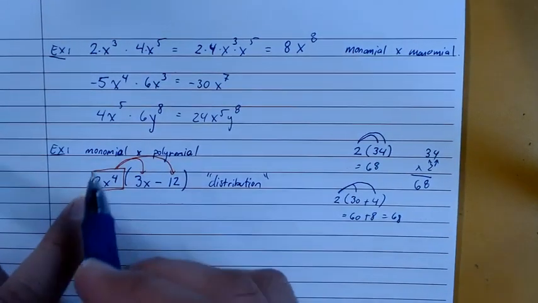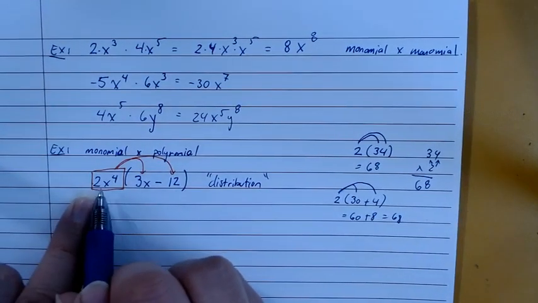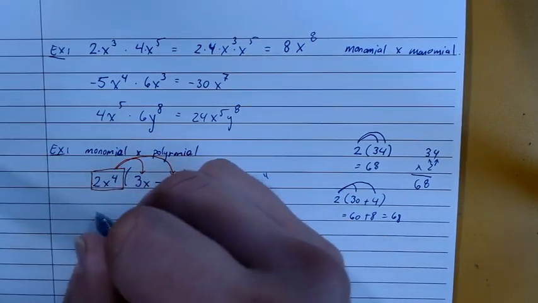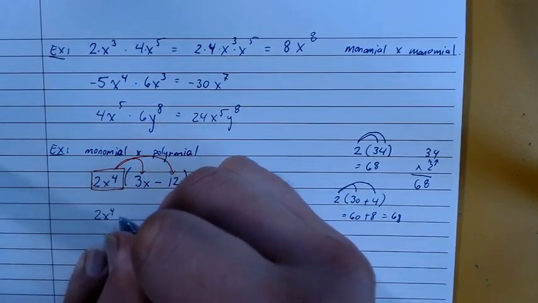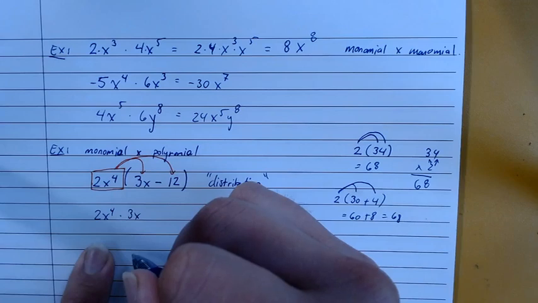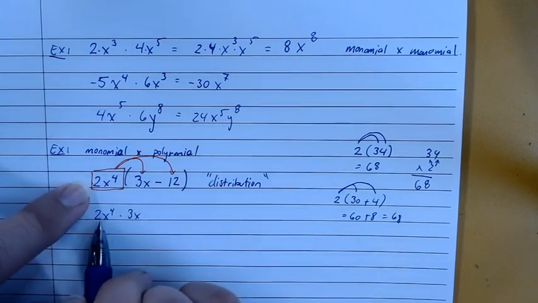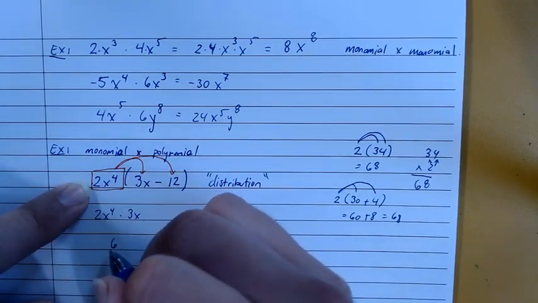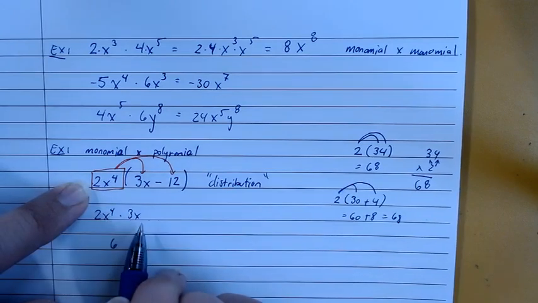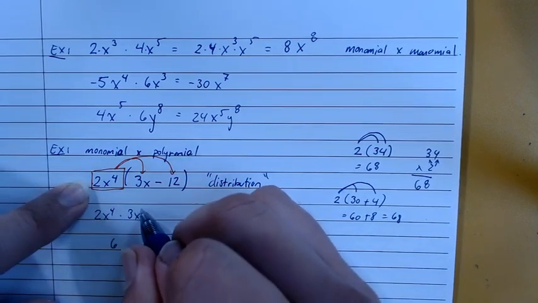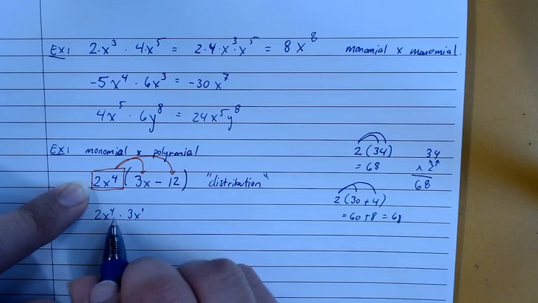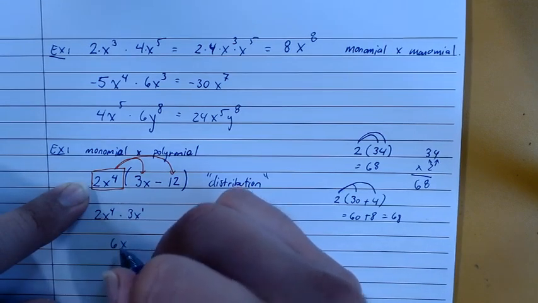All right, so let's do that. Here, if I multiply together 2 times x to the 4th times 3x. All right, well, let's see. Let's do that first. 2 times 3 is going to give us 6. X to the 4th times x. Remember, x is the same as saying x to the first power. So that's 4 plus 1. That'll give us x to the power 5.